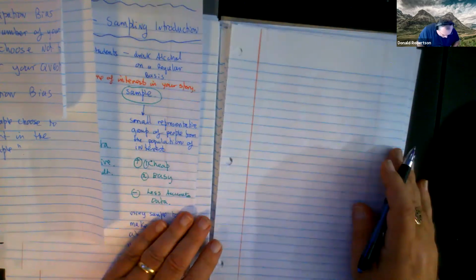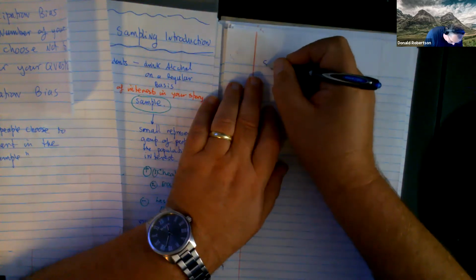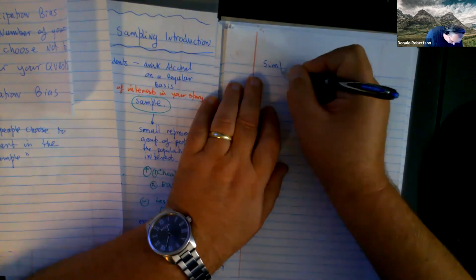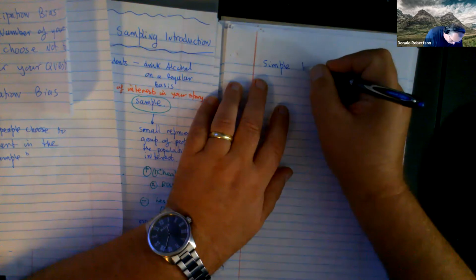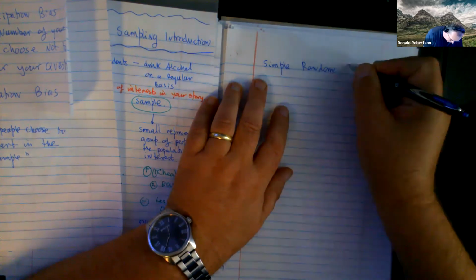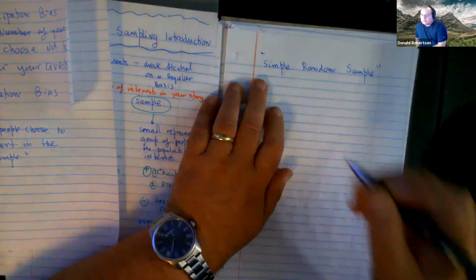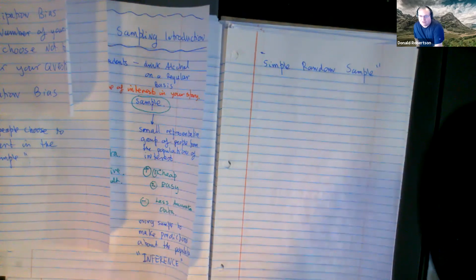Then moving along a little bit, I'll tell you about a very good sample. A very good sample is called a simple random sample. It's the holy grail of sampling. Companies who collect data, for whoever it is, it could be for political parties, it could be government collected data, it could be any kind of data, try and get a simple random sample.